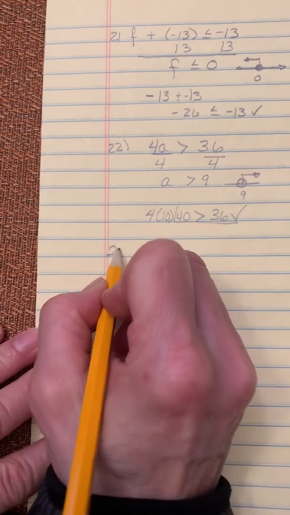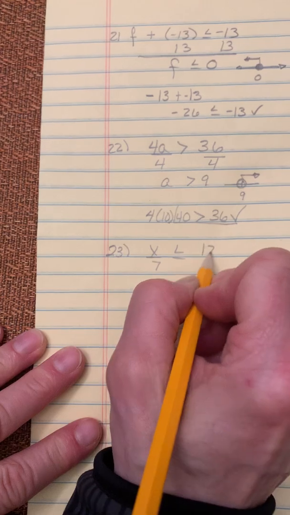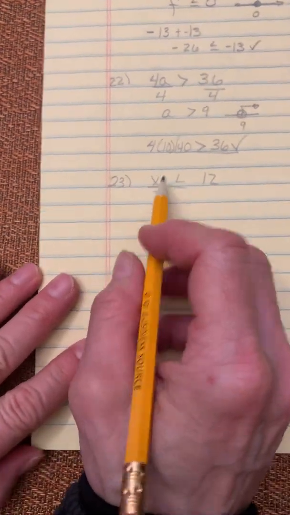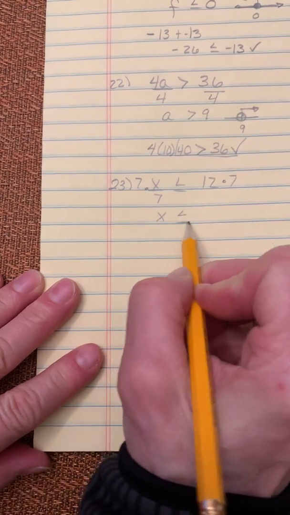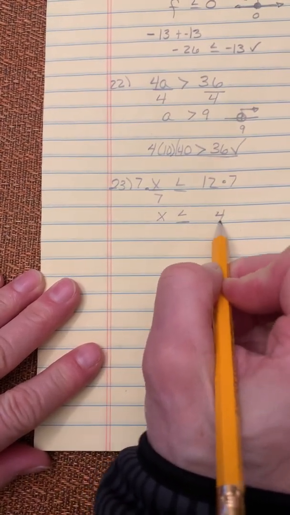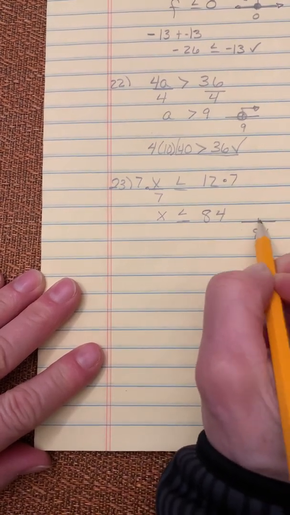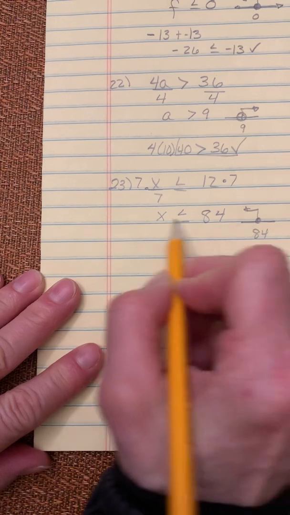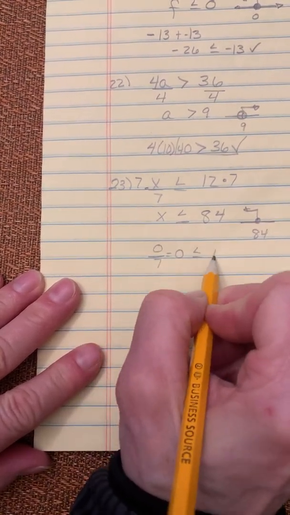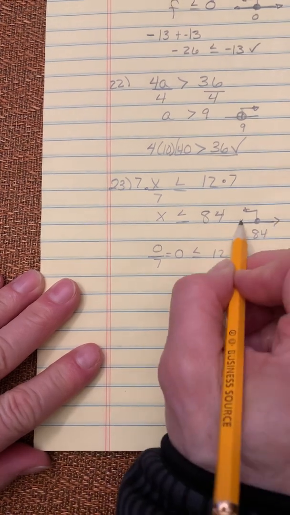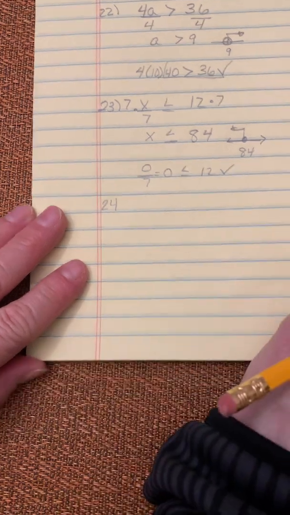Checks. Still not multiplying or dividing by a negative. So you're going to go ahead and multiply by 7. Pick a number less, 0. Checks. 24.